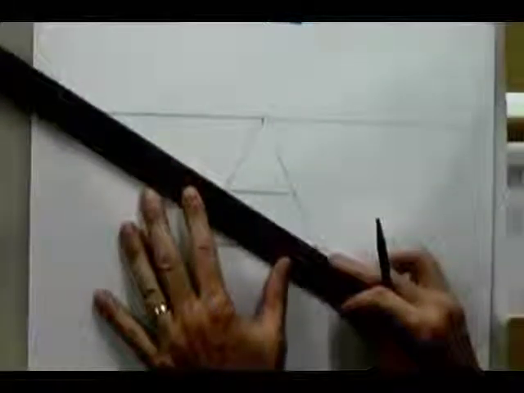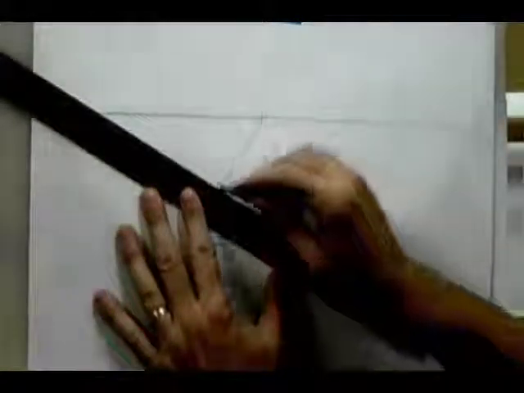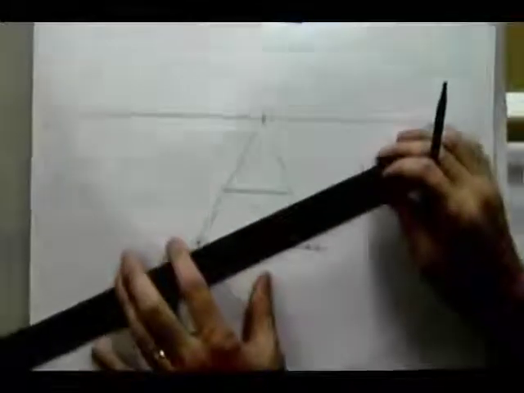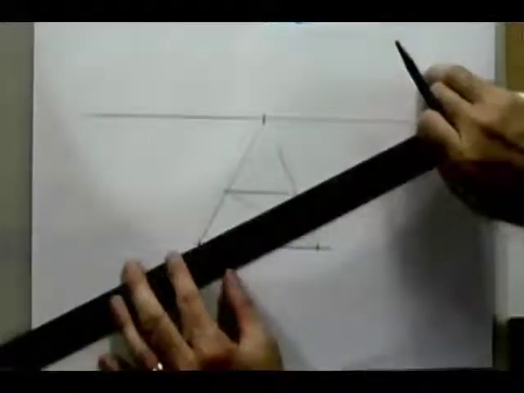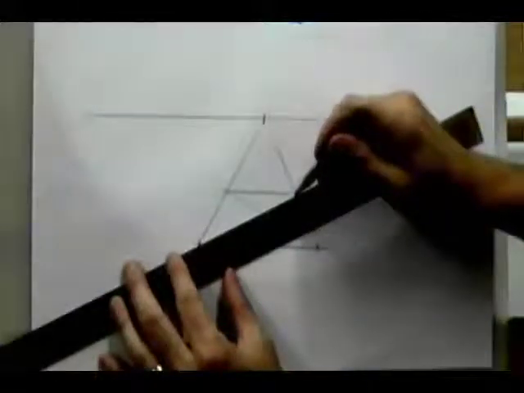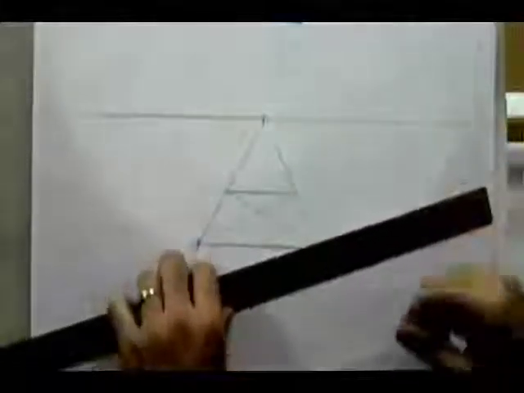But there is a way to find the actual center, and that's by going through the two opposing corners, like this and this, extending a line across like that, and then going through the other opposing corners. Where those two lines crisscross each other, that's the center of your box.